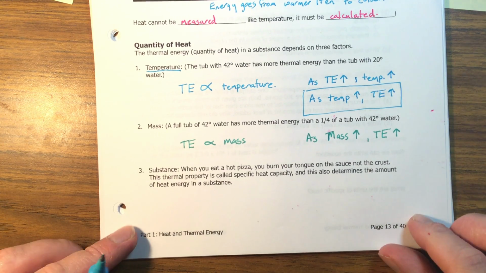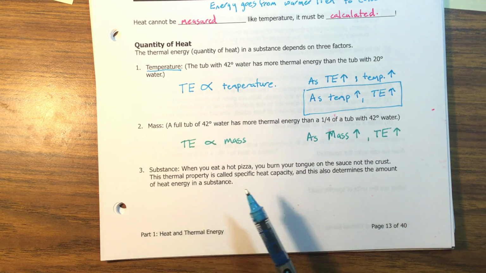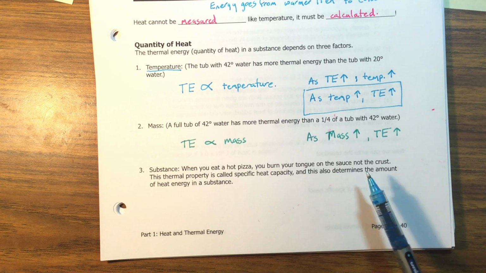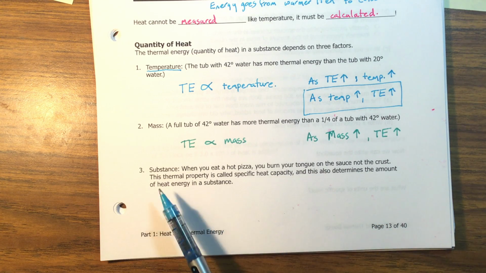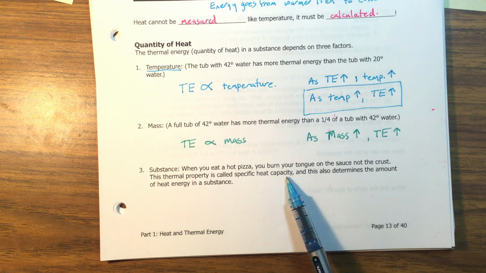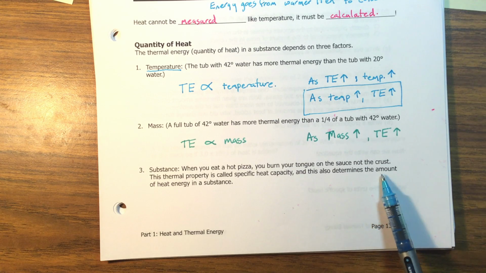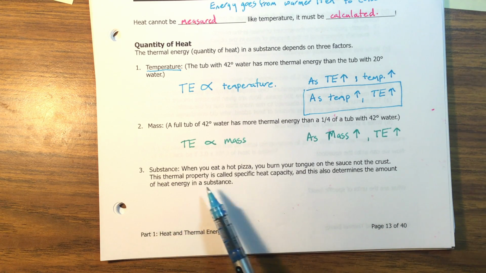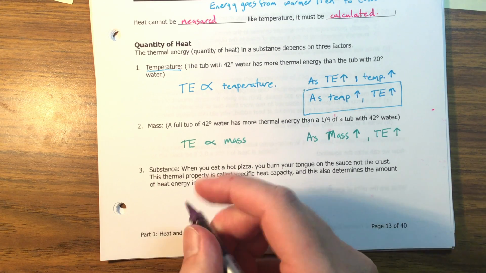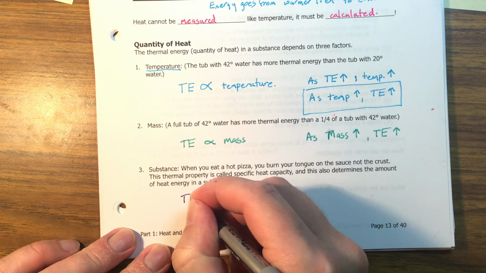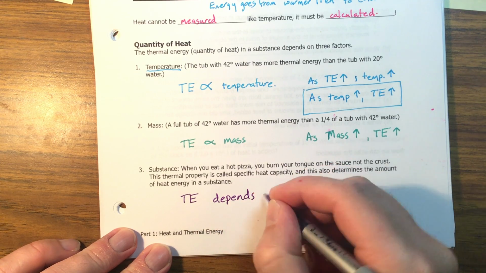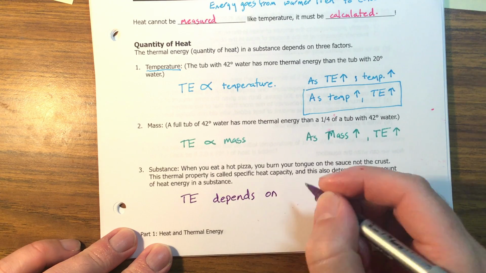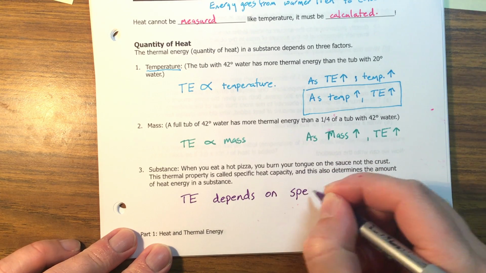Now, the substance matters. When you eat a hot pizza, you burn your tongue on the sauce, not the crust, or the cheese, not the crust. This thermal property is called specific heat capacity, and this also determines the amount of heat energy in a substance. So thermal energy depends on specific heat capacity.